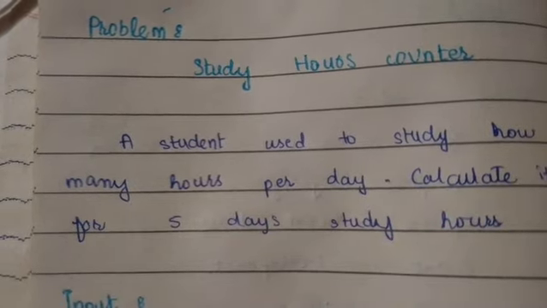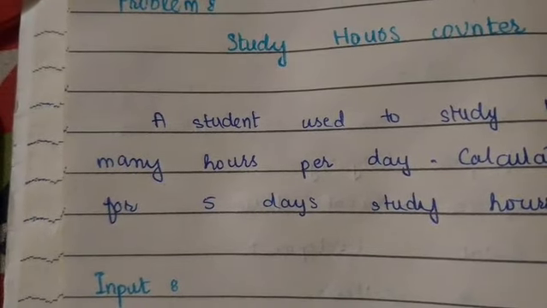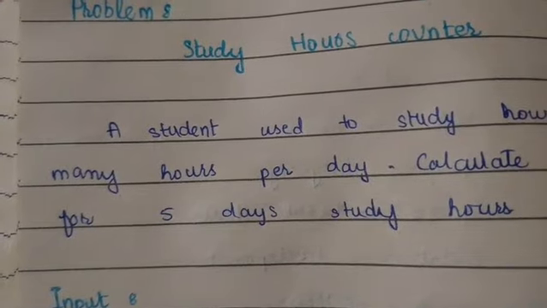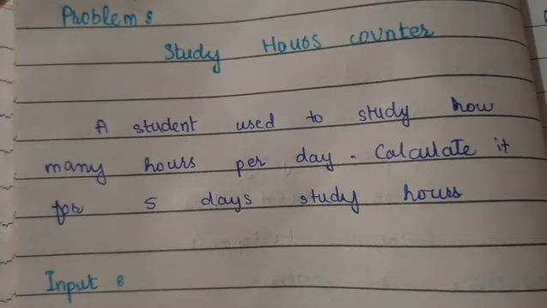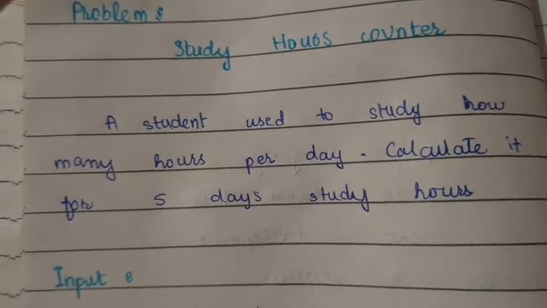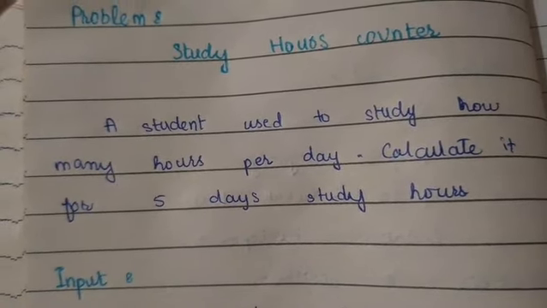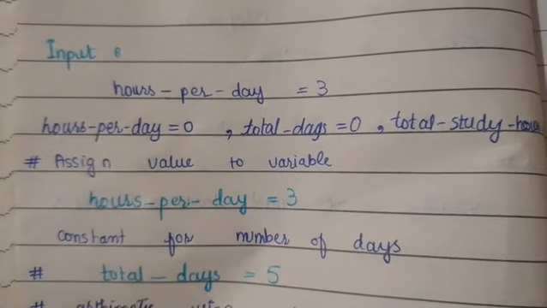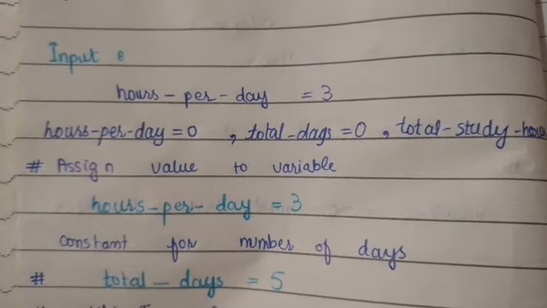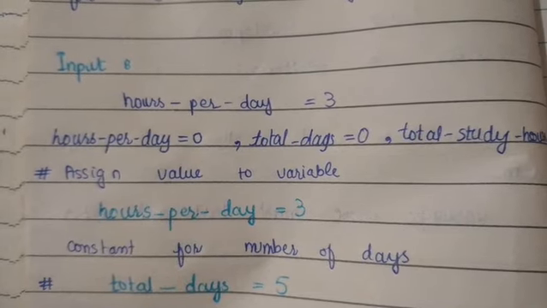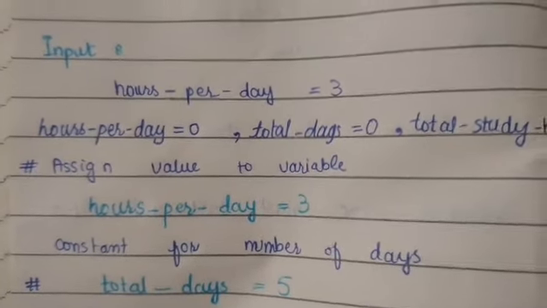So the problem is the study hours counter. It says, a student studies a certain number of hours every day. We need to calculate the total study hours over 5 days. That is the main problem. So to solve this, for example, if a student studies 3 hours per day, the total for 5 days is 15 hours. Simply by using Python, we will first create variables and then assign values to the variables, as seen.